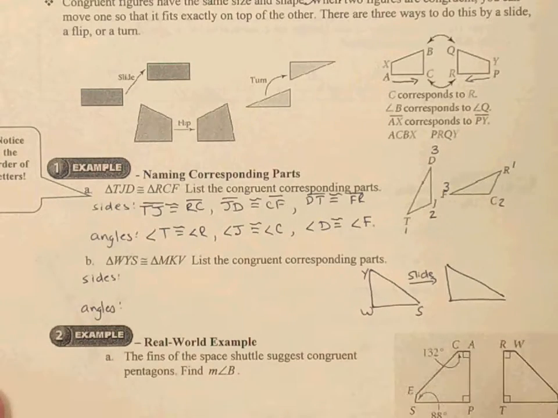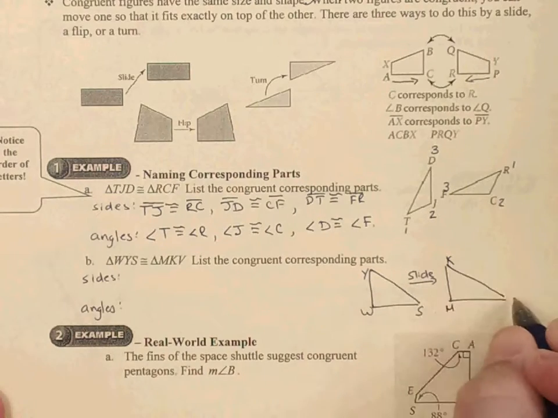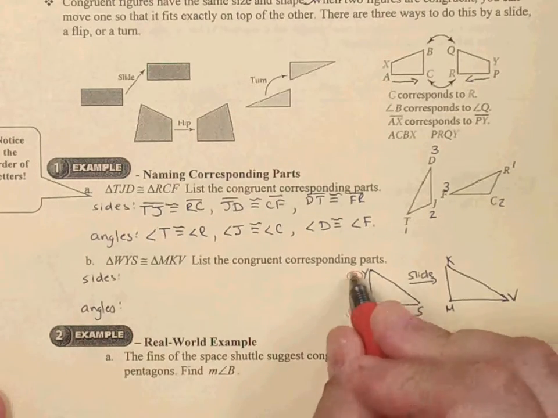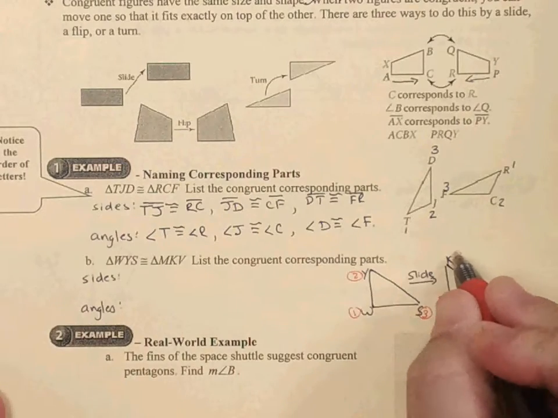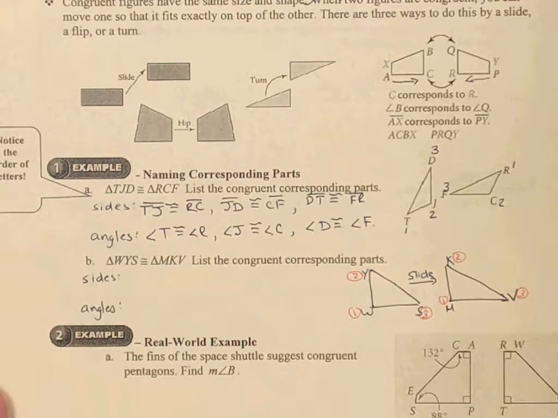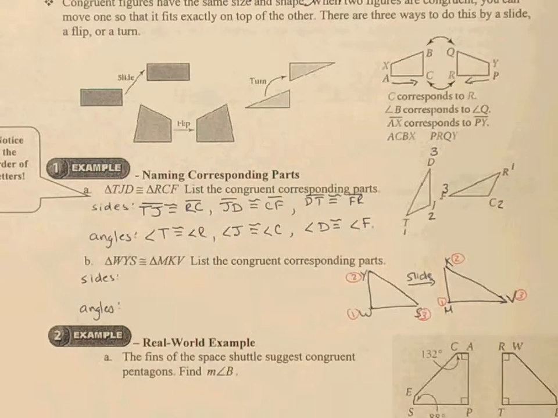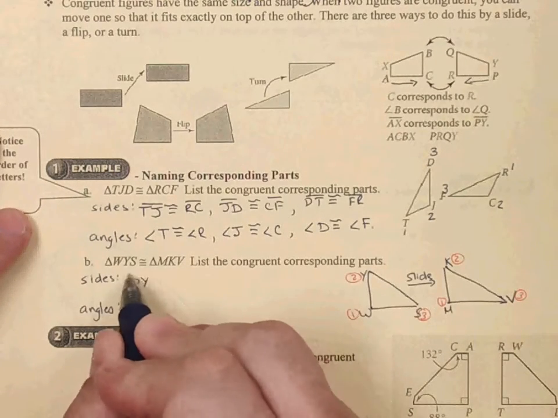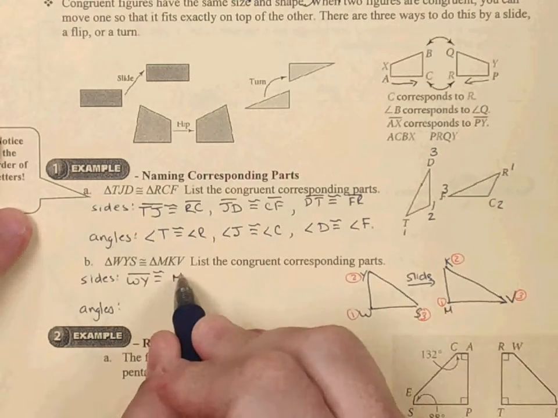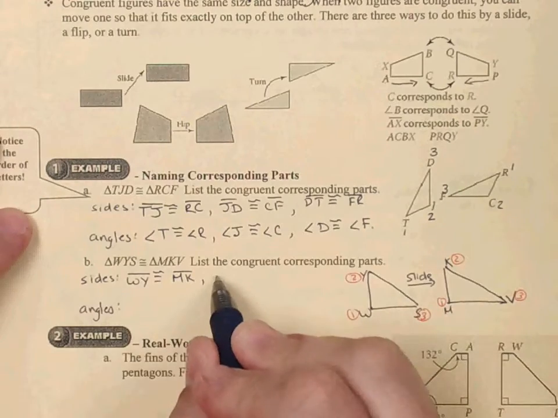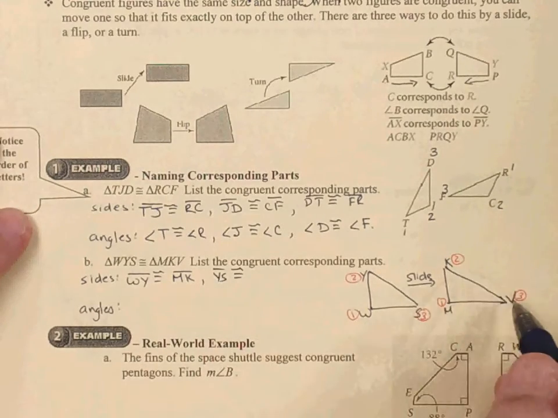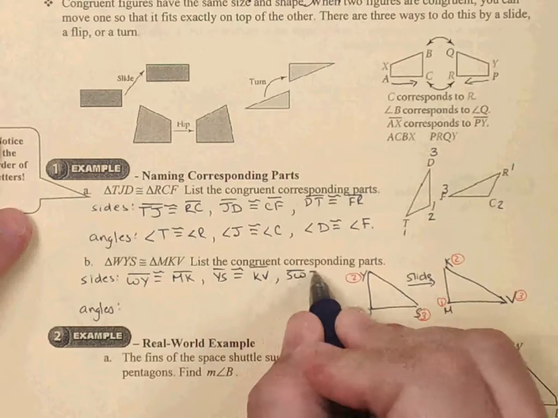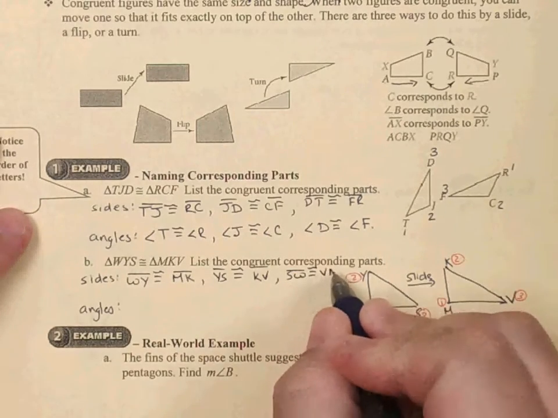W, Y, S, M, K, V. That's our 1, our 2, and our 3, our 1, 2, and 3. But now they're in the same position, it's going to be easy to find. WY is congruent to MK. We're going to have YS is congruent to KV. And then SW should be congruent to VM.